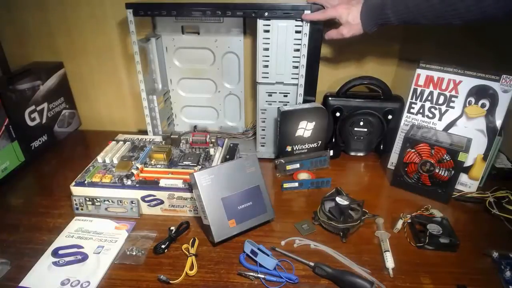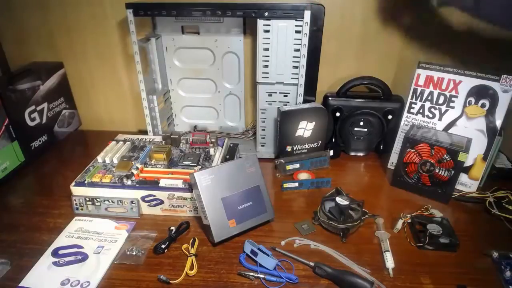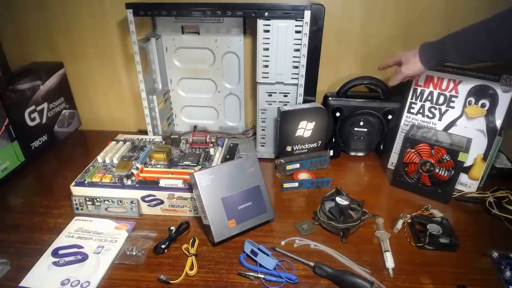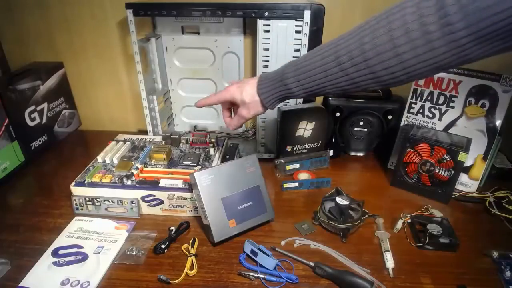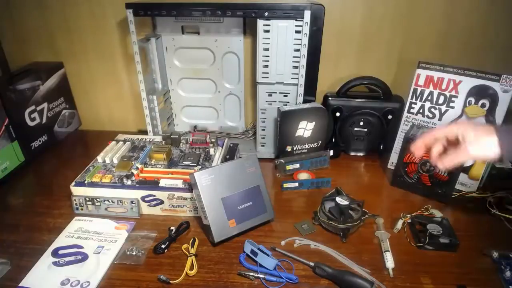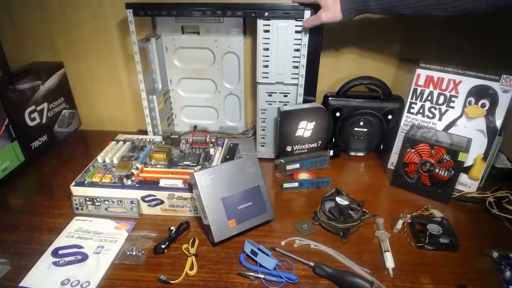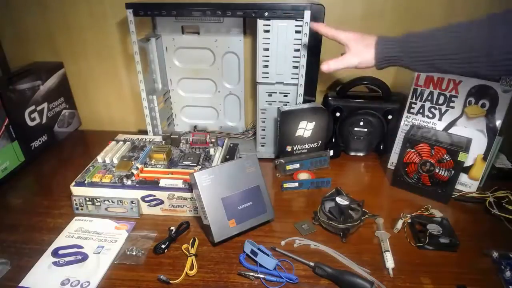So this is your mid tower, and here is a small form factor case. So a small form factor systems board would go into that type of case. You could get bigger cases than this, but this is your mid tower, which is good enough for most builds.